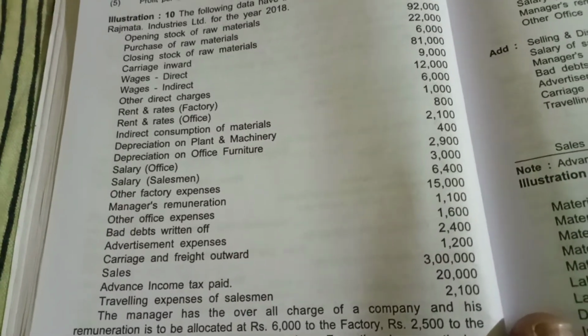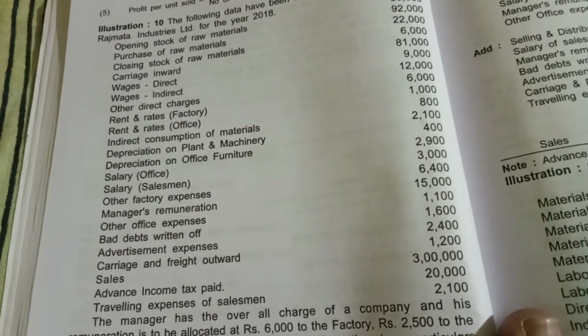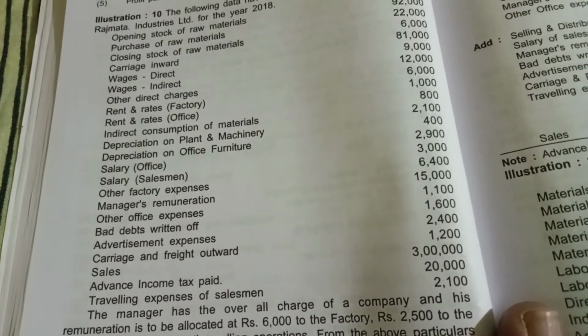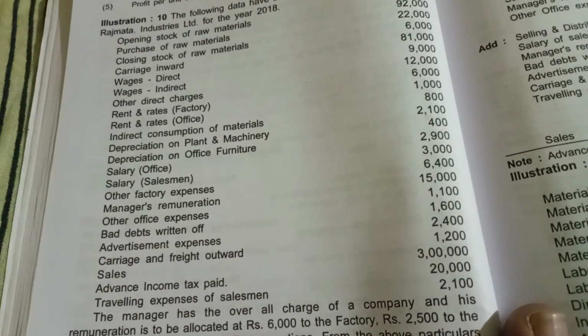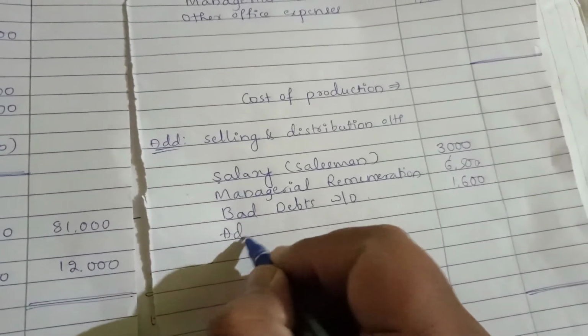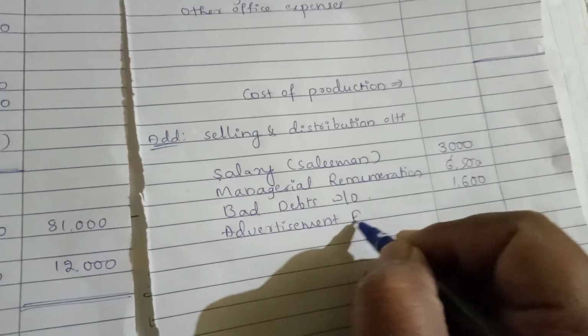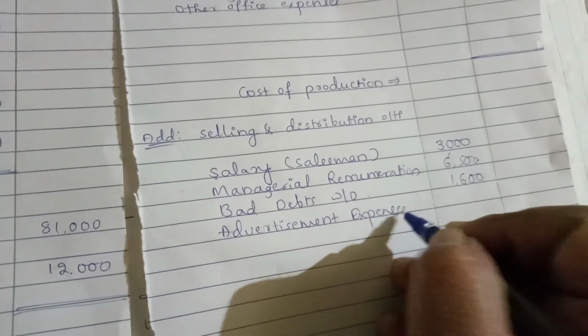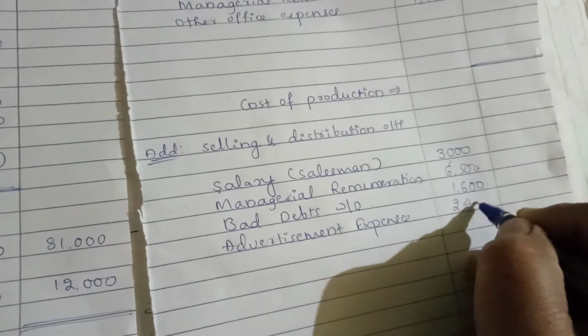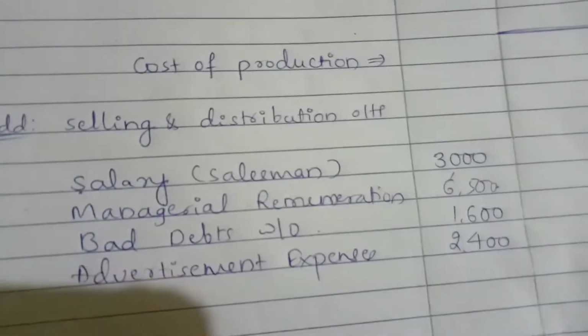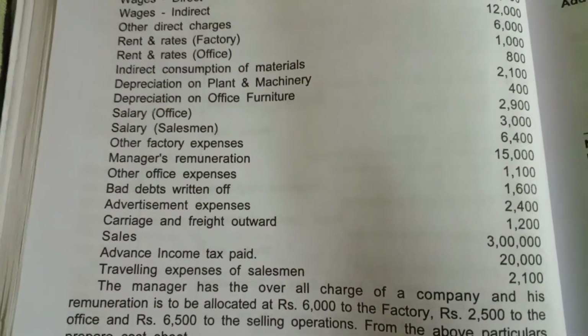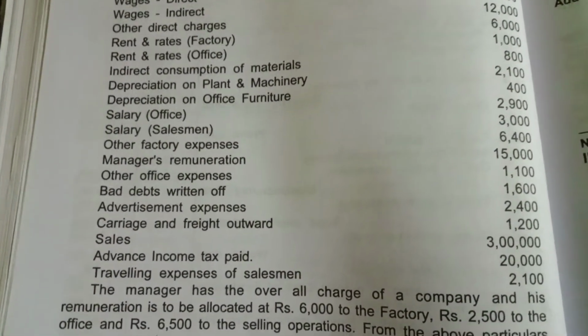Next, go through the next item, advertisement expenses. As we all know, these are the expenses made to motivate the sales. That is why, 2,400, advertisement expenses. Next item, carriage and freight outward.